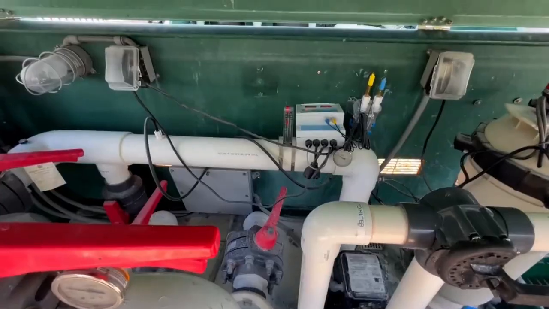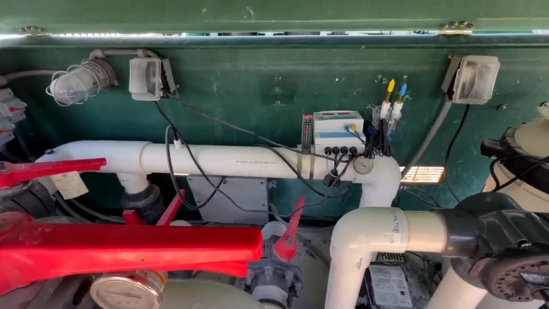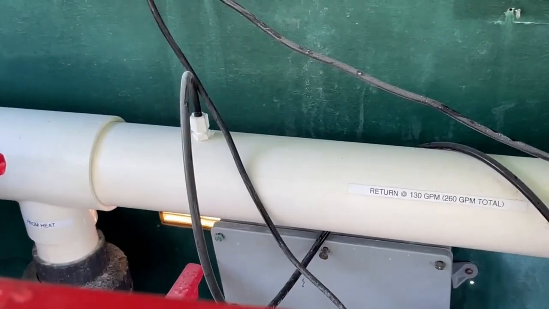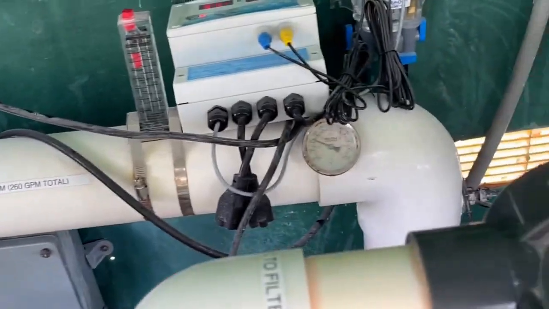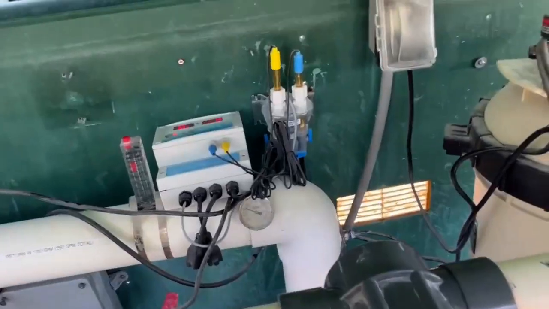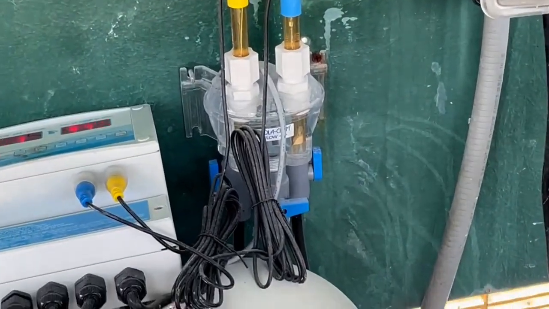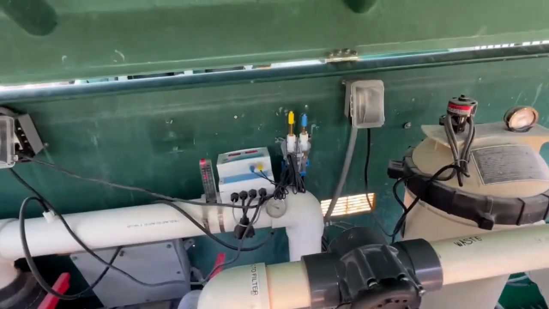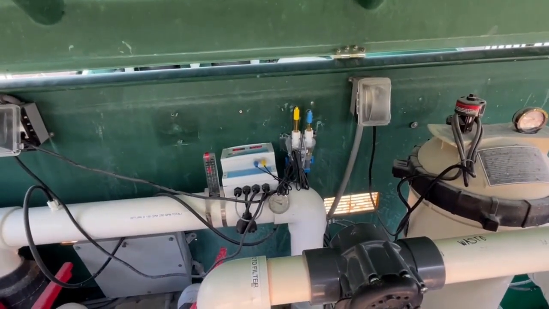Now, let's talk about chemicals for a second. How do the chemicals get into the pool? Right here. See this right here? That's chlorine. Chlorine is getting pumped right into the water before it goes back. Same thing for acid. I believe the acid is on that side. I'll do another diagram a little bit later. You can see all this right here. This is the acid feeders. These are the controls that feed acid to the pool and chlorine.